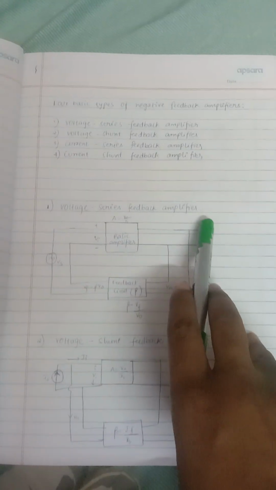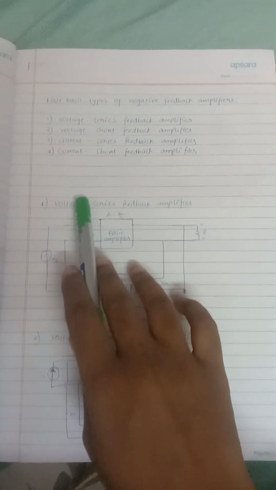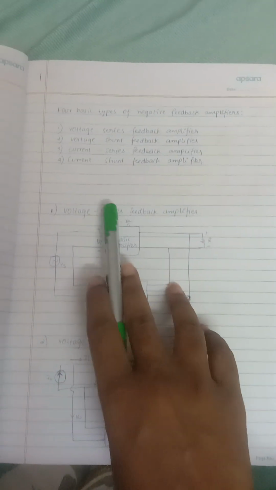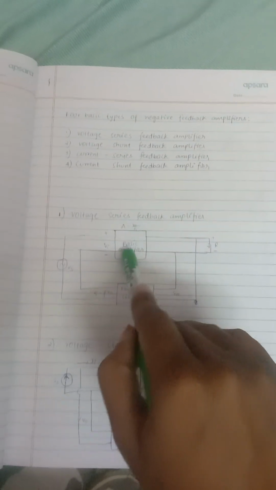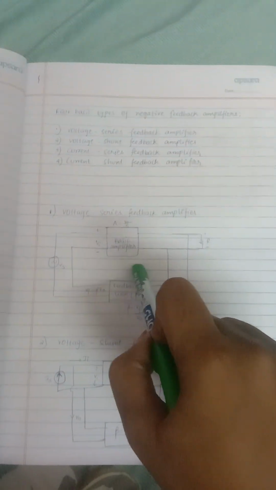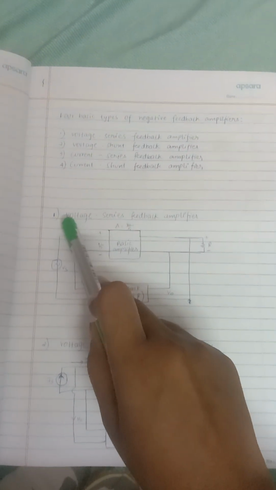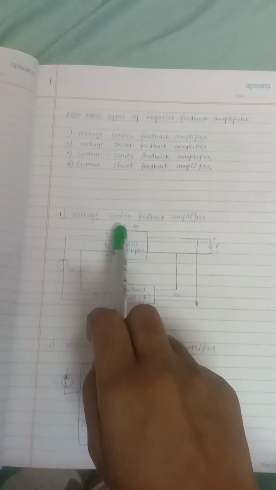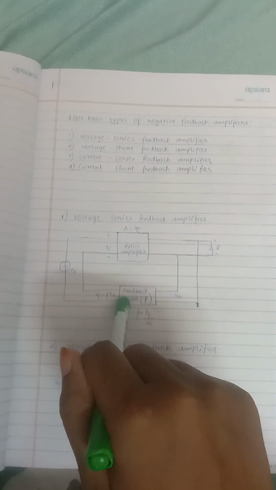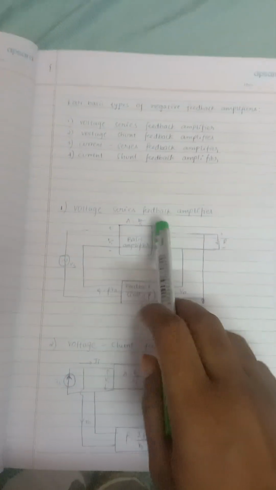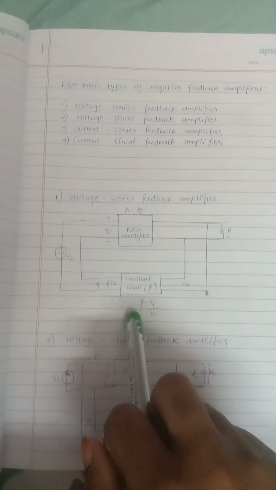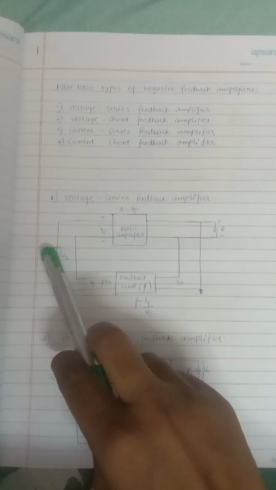Voltage series feedback amplifier. By the name itself, we can say that here the voltage is sampled at the output, and the other part is series. Series means this amplifier is in series mixing. So at the output we will see a parallel connection because we have voltage sampling, and at the input side we have a series connection. Here in series mixing, the feedback signal is coming to the input. So here is the basic amplifier, here the feedback circuit, and here the input voltage.